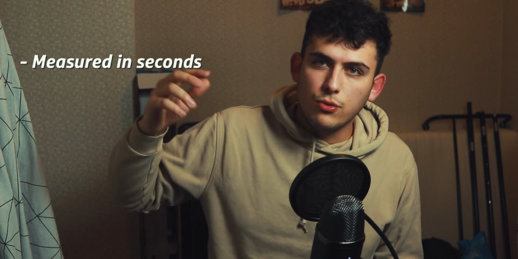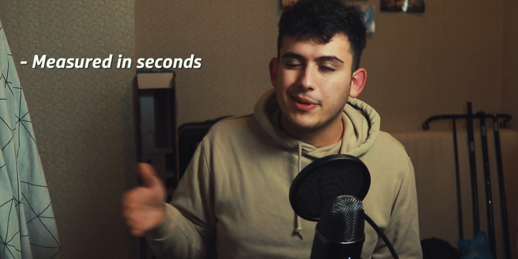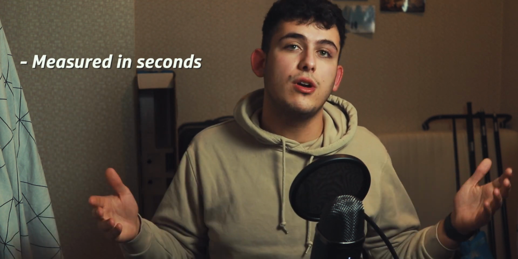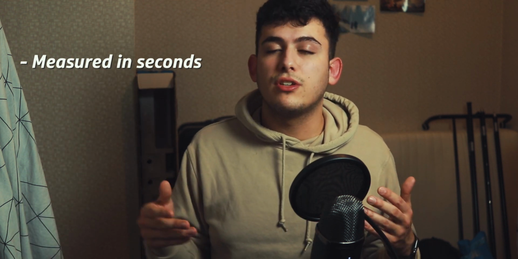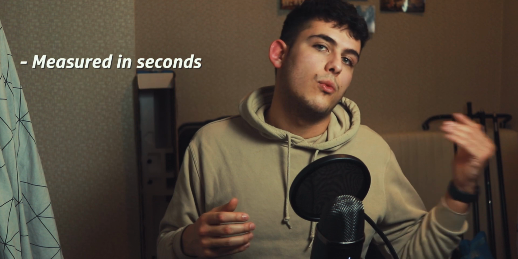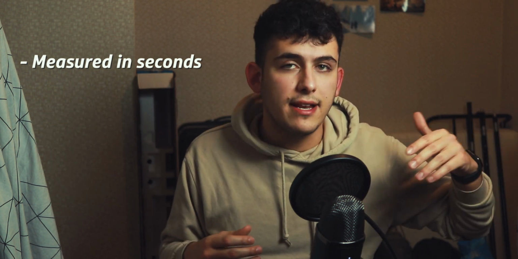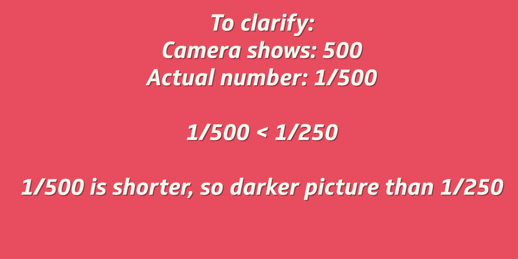But the thing is that if you crank up the number and it gets higher, your picture would get darker because we're actually talking about fractions here. And 1/500, as you know, is 1/500th of a second, which is obviously a lot quicker than, for example, 1/250 or 1/50 or 1/20 or 1/10. You know, those are all becoming slower and slower shutter speeds.